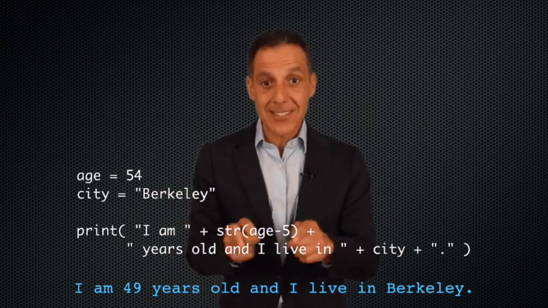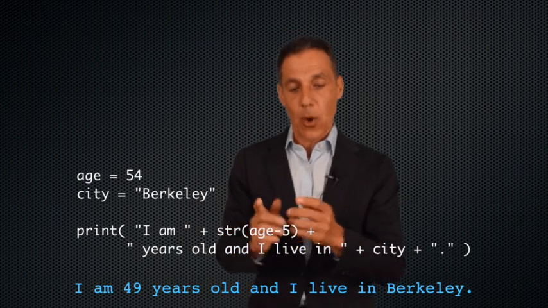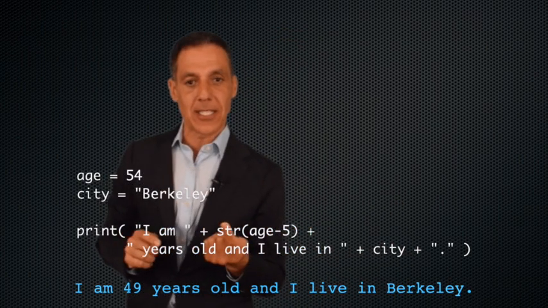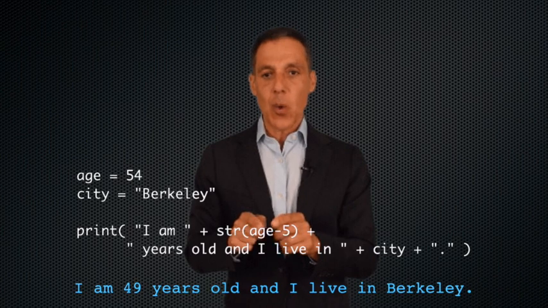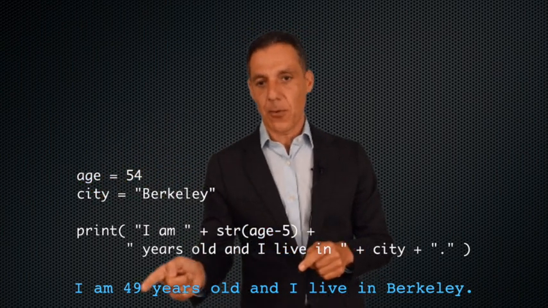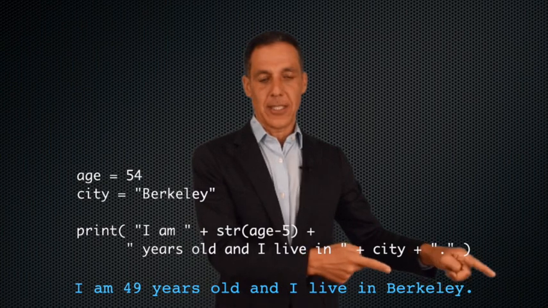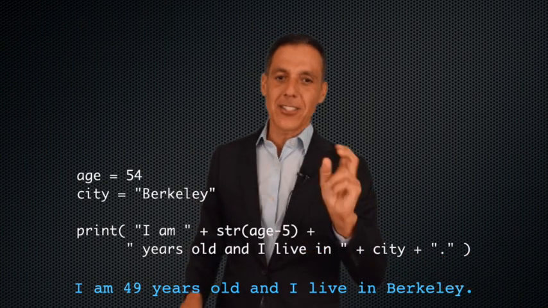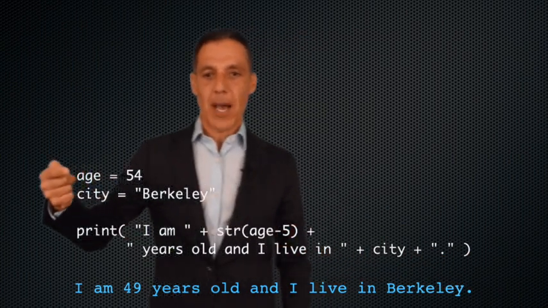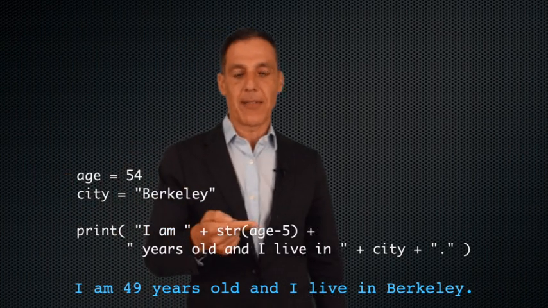In order to call the string function, I need to have a value. What is it? Let's go ahead and evaluate the expression inside of the parentheses, which is going into the function call str. All right, so age is what? It's 54. Subtract 5 from that. What is that? That's 49. Now take the number 49, convert it to a string, and then go ahead and do the string concatenation. Okay, so that's a nice, clean solution. I didn't modify this variable, of course. I just modified the output.